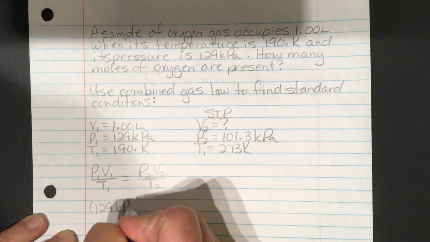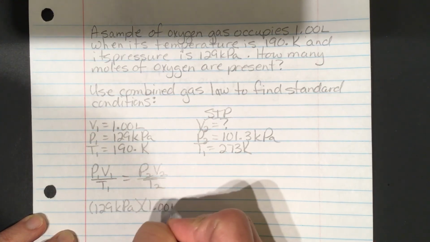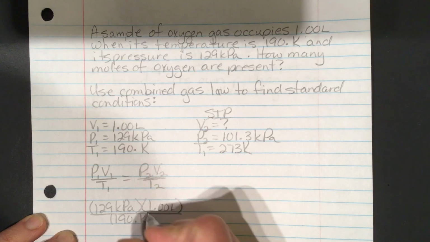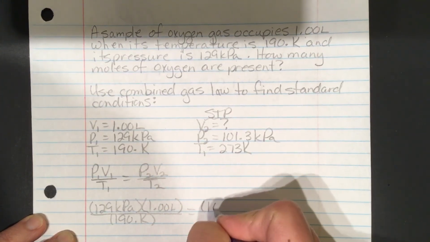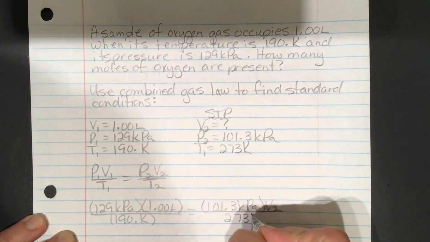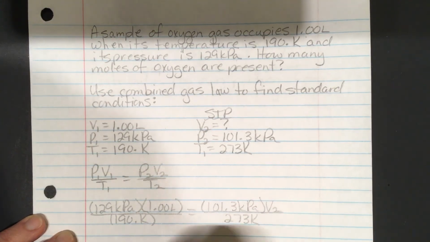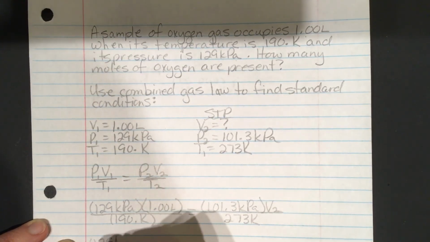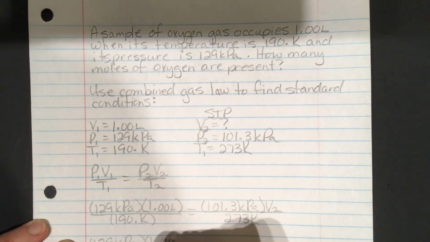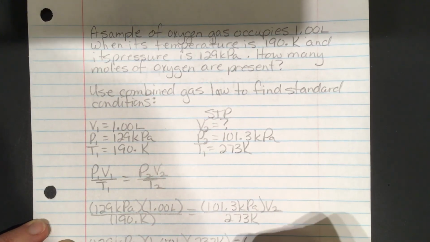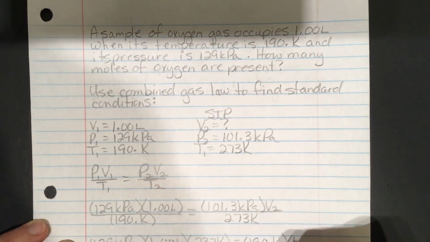So 129 kilopascals times 1 liter over 190 Kelvin equals 101.3 kilopascals times V2 over 273 K. So we cross multiply. 129 kilopascals, 1 liter times 273 K equals 190 Kelvin times 101.3 kilopascals times V2.